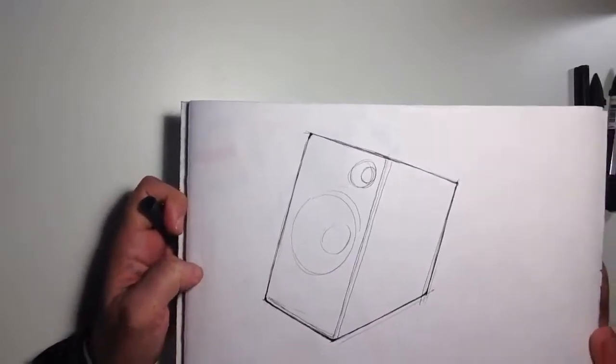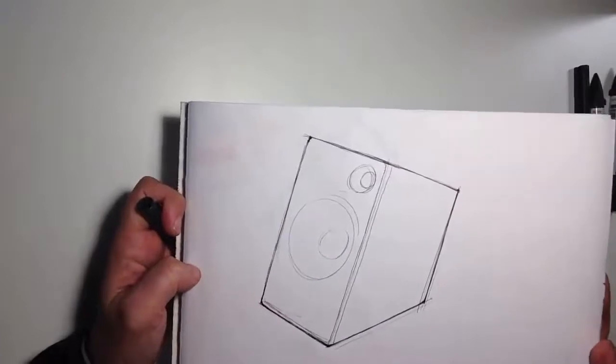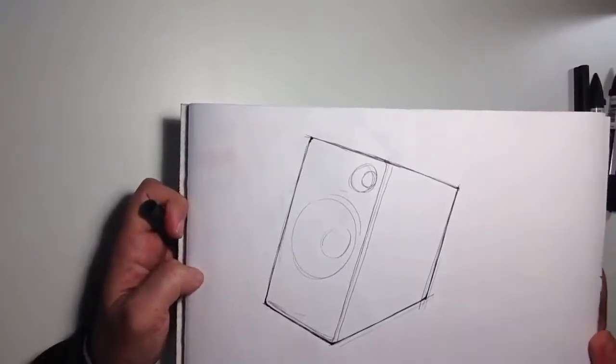Yeah, of course, this is a perspective. That's for Ganishkar, yeah.